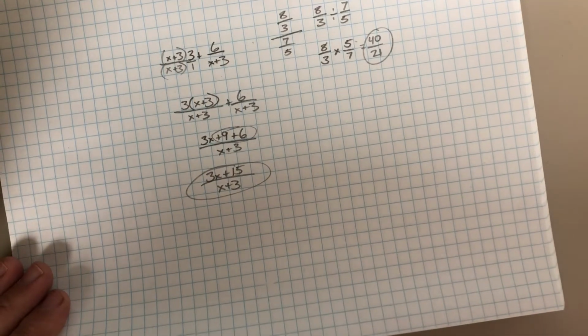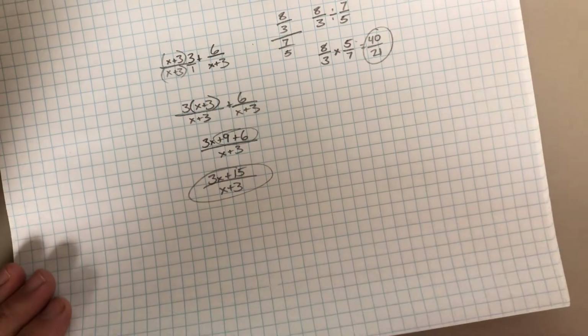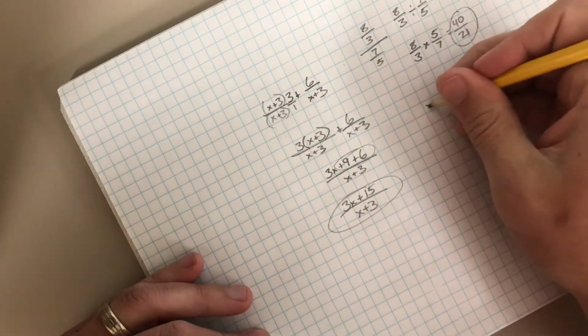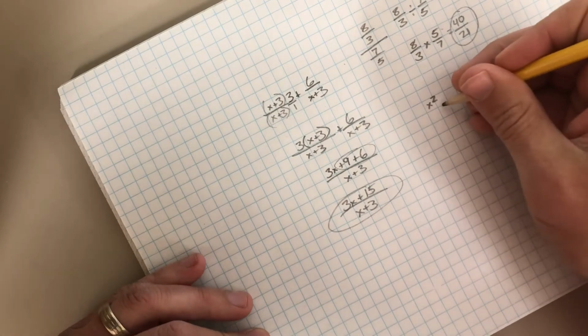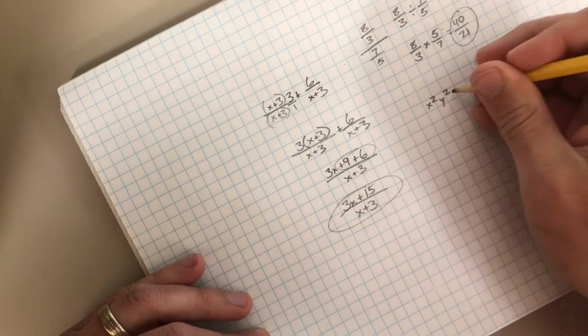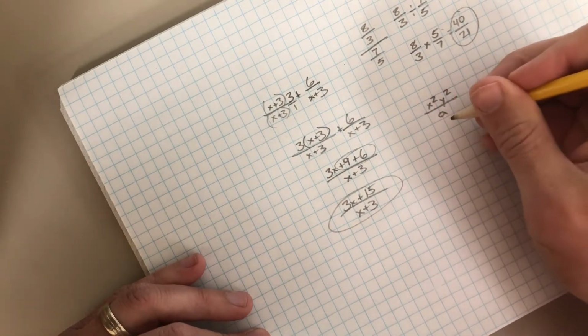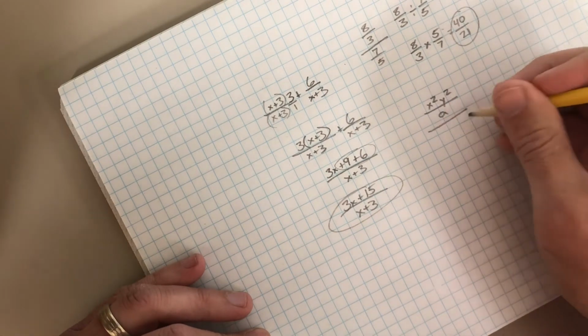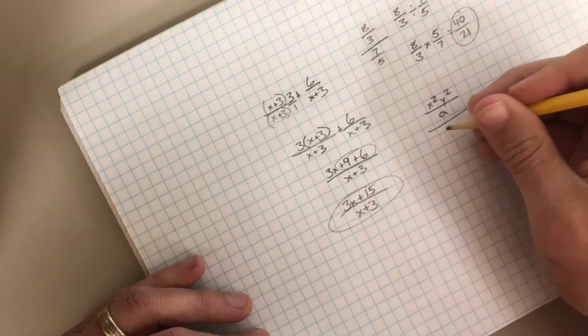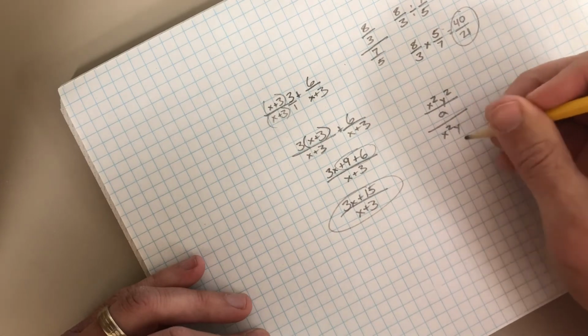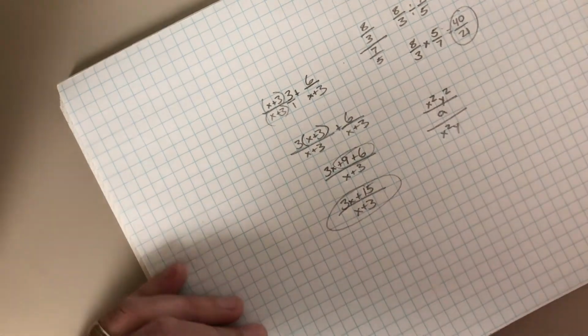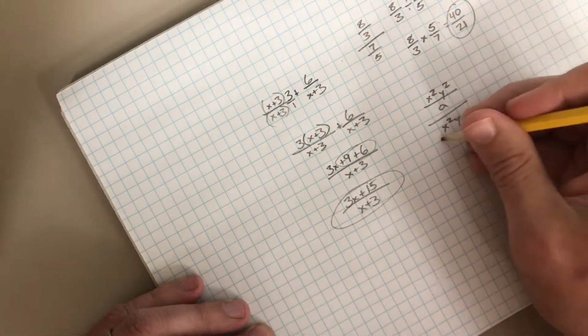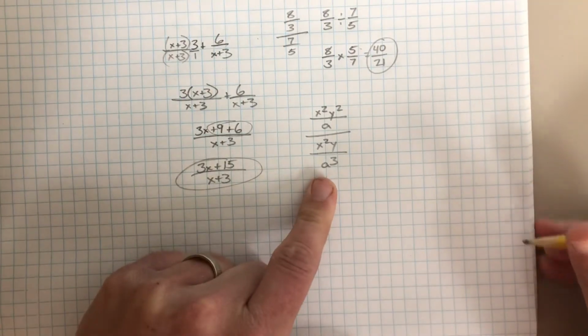Now, let's take a look at example 3. If I have x squared y squared over a, divided by x squared y over a to the third. All right, now there's a complex fraction for you.